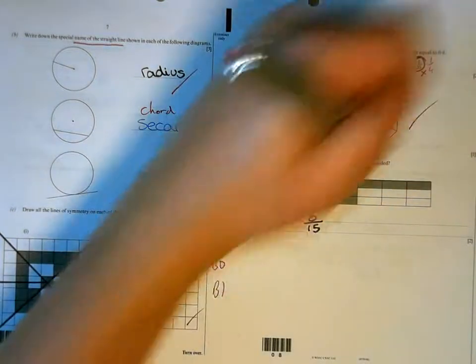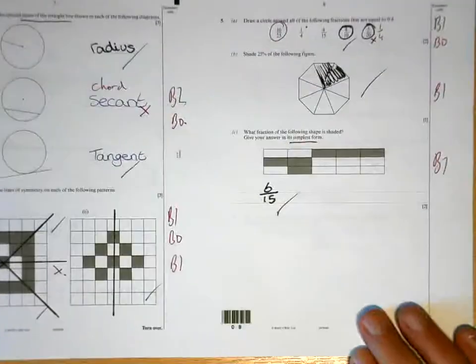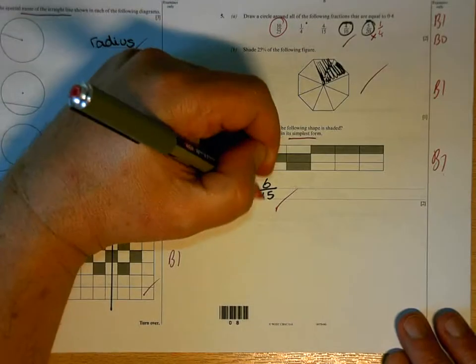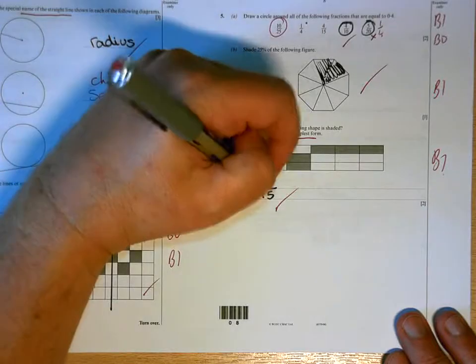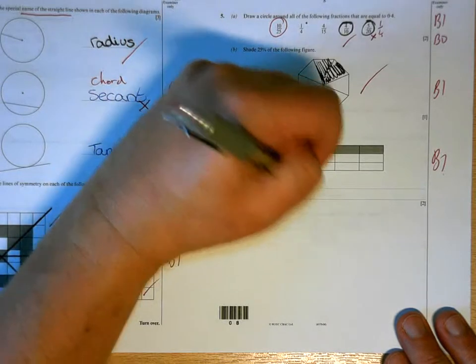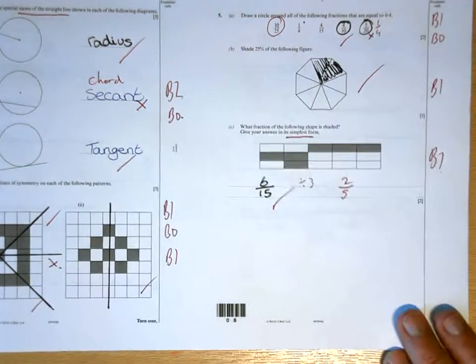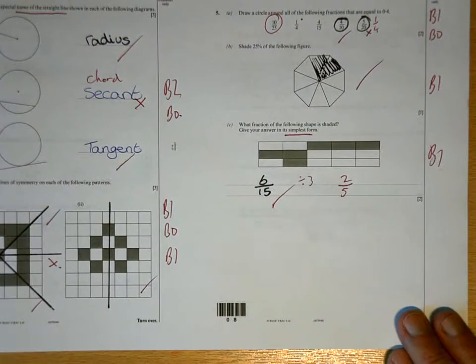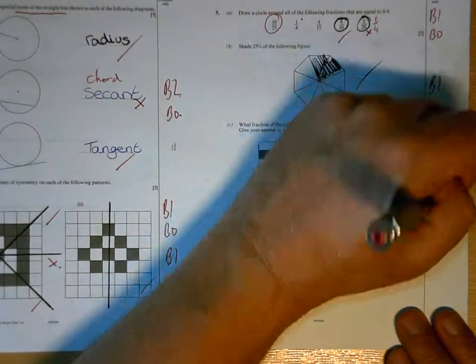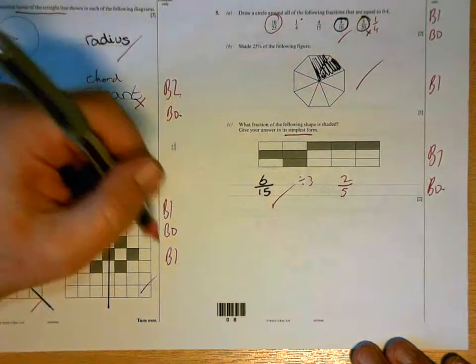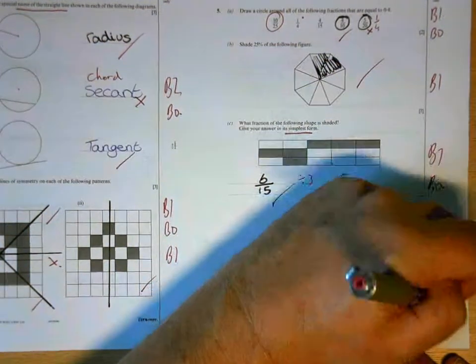That's good, but it's not in its simplest form, because we can divide. There's a number that goes into both of those, which is 3. If you divide the top by 3, you get 2. If you divide the bottom by 3, you get 5. So in its simplest form, it's 2/5. So total for the page, 2, 4, 6, 7.